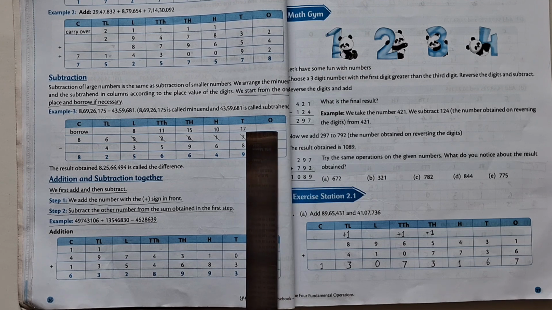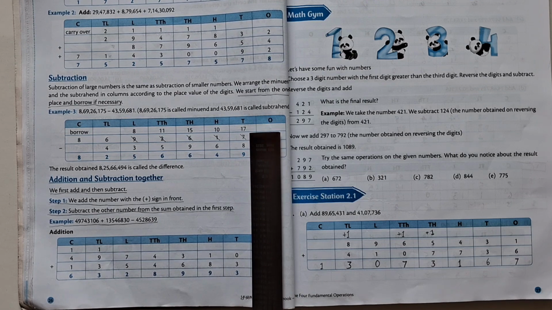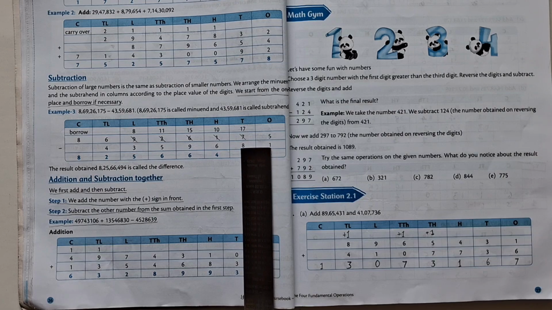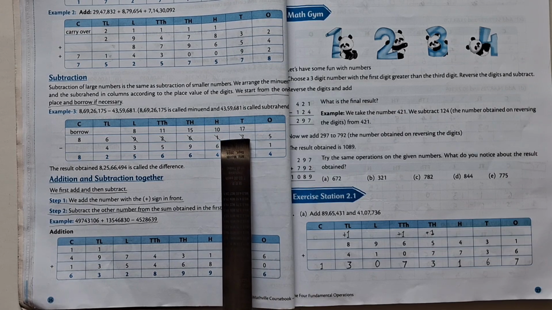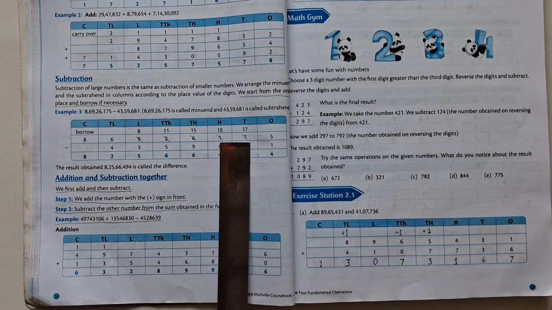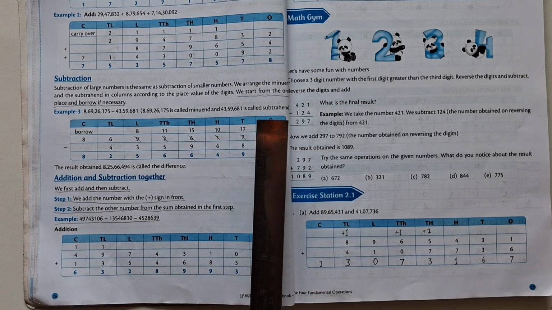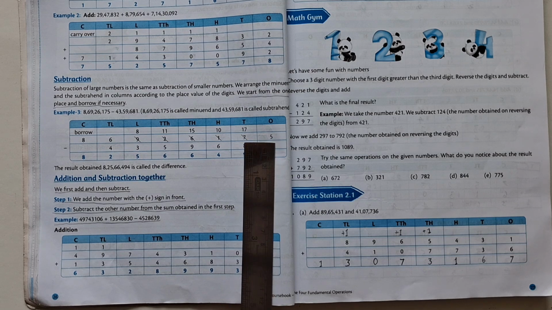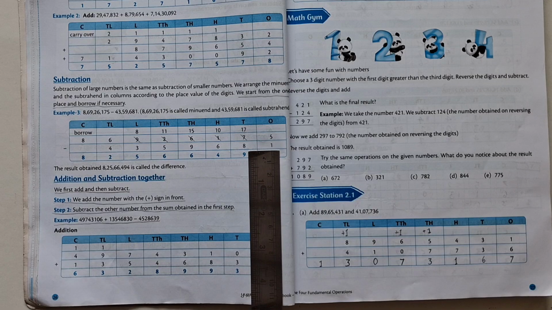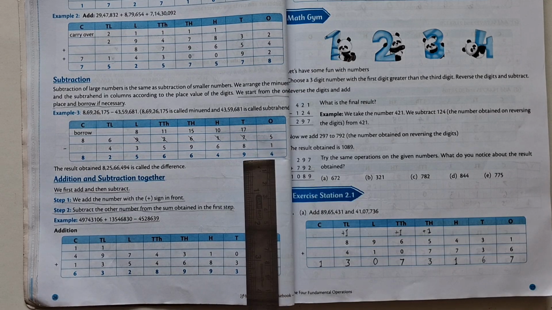Then in tens place, 7 minus 8. Can 7 subtract 8? No. So we request the hundreds to give us 1 ten. The 1 became 0 and the 7 became 17. Then 17 minus 8 is 9.